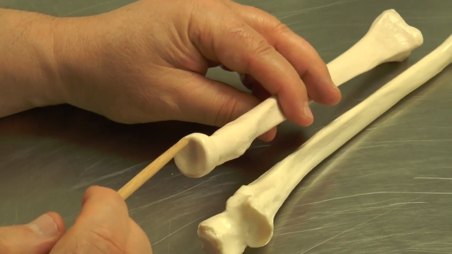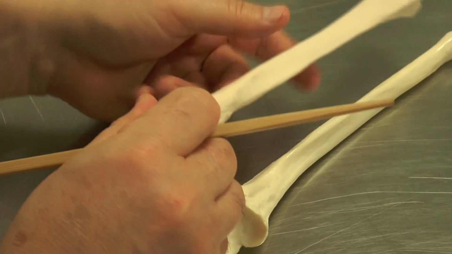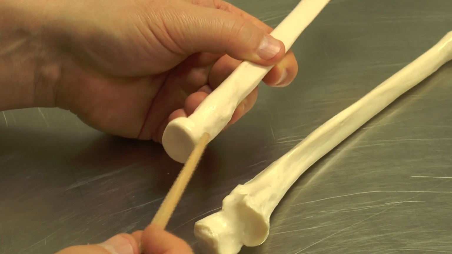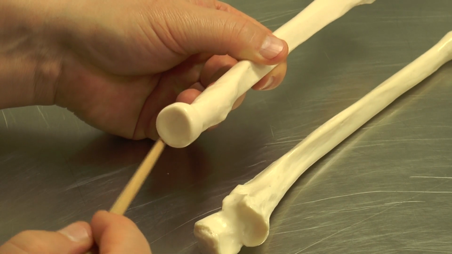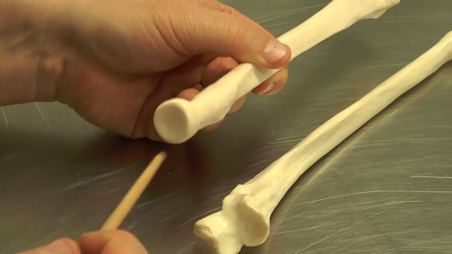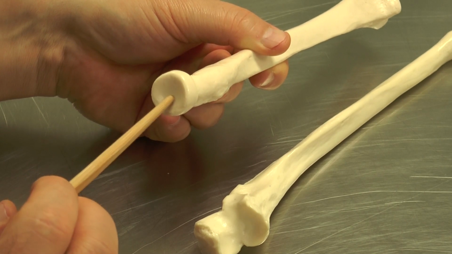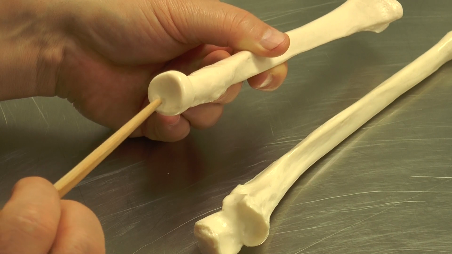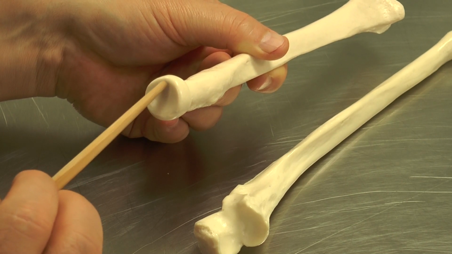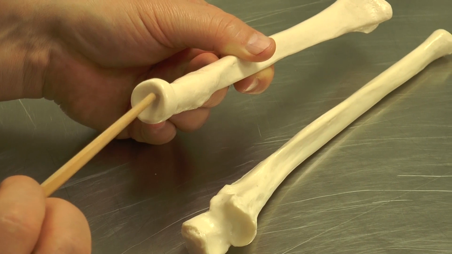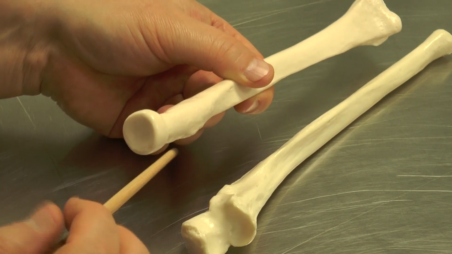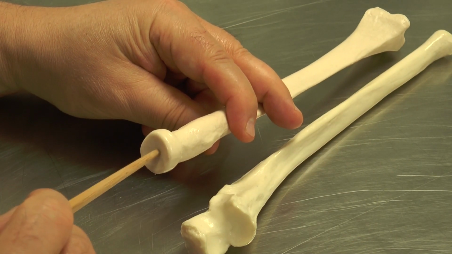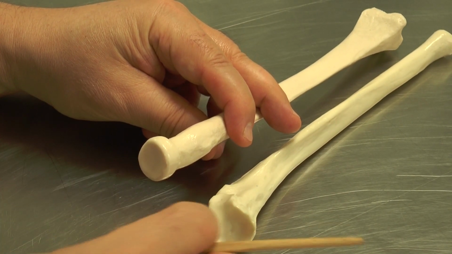So the head. All right. Now, one of the important things anatomically is that the head is disc shaped, as you can see. It has a flat, round circumference, and the superior surface is depressed and shallow. This is the articular surface where the articular cartilage sits. Therefore, the head of the radius articulates with the capitulum of the humerus, of course.